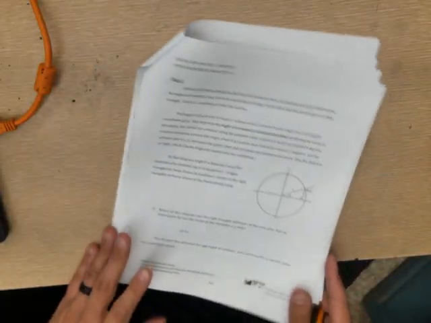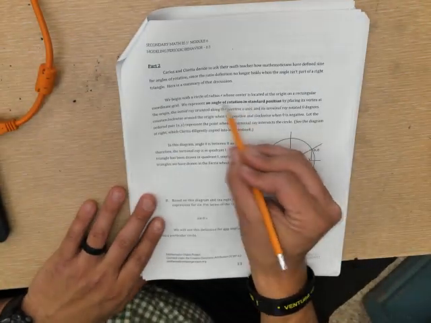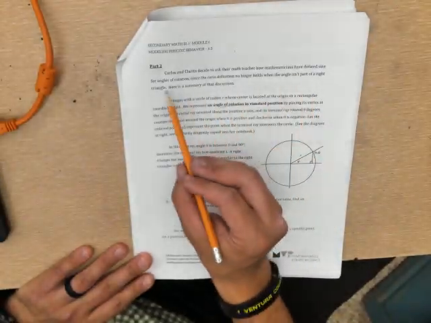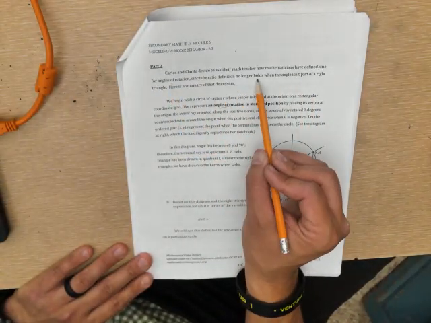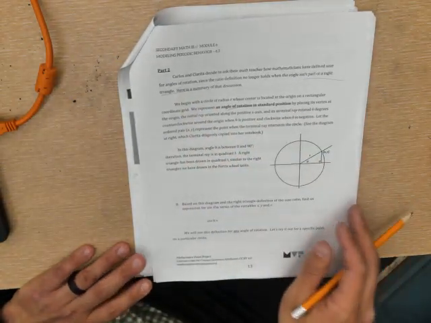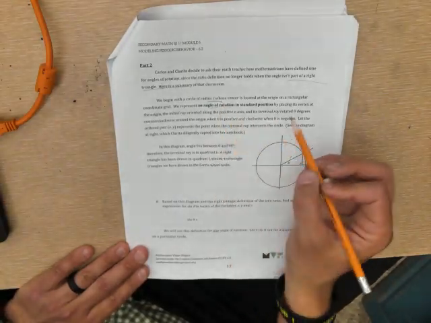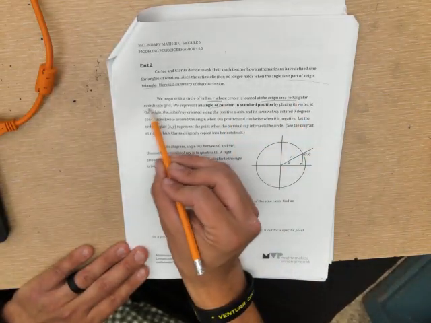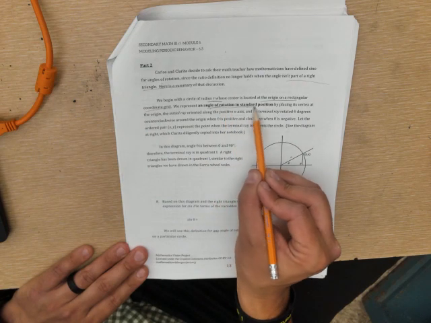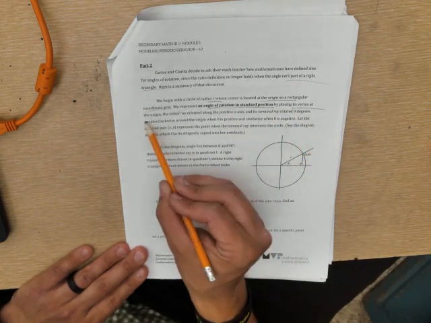So now we're going to look at angular rotation. We defined some angles of rotation as a ratio, defined in a part of a right triangle. Basically, we begin with a radius r, whose center is located at the origin of the rectangular grid. An angle of rotation is in standard position by placing its vertex at the origin.